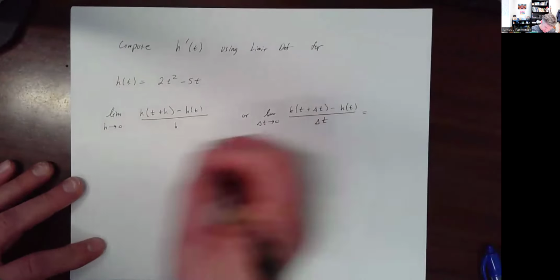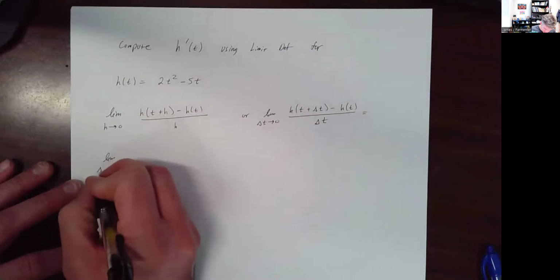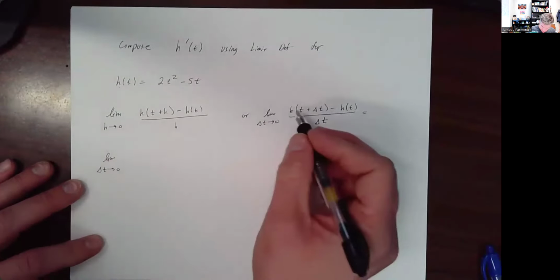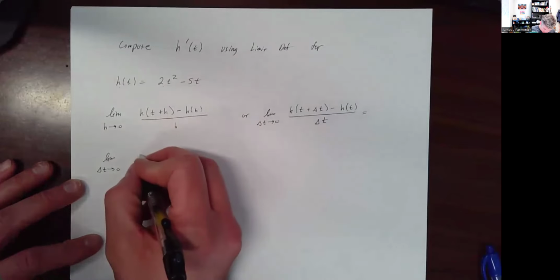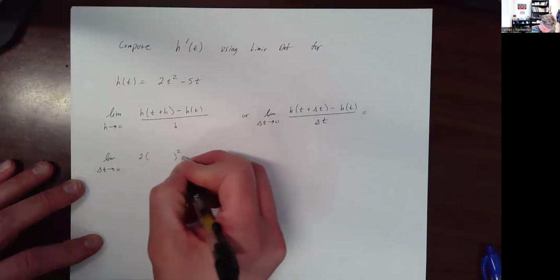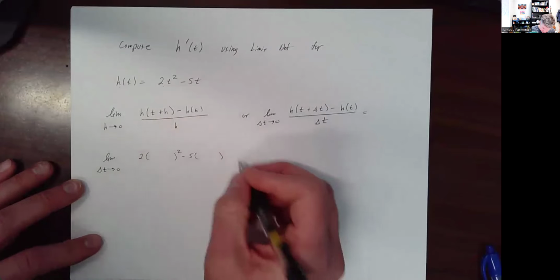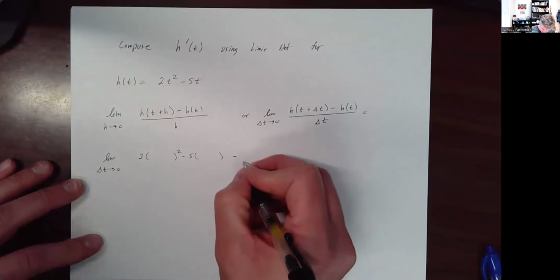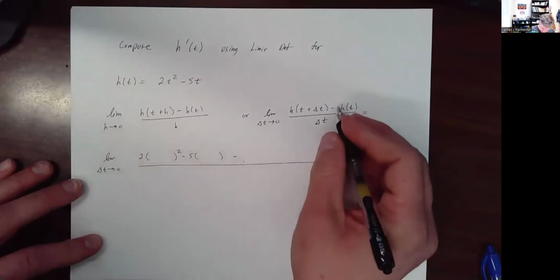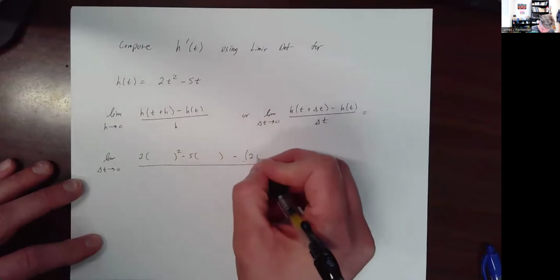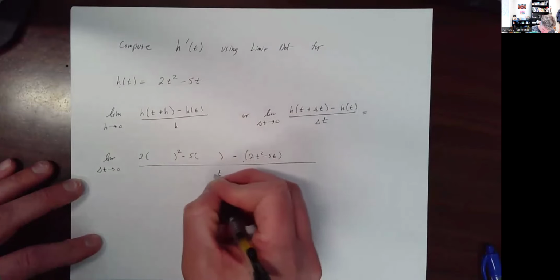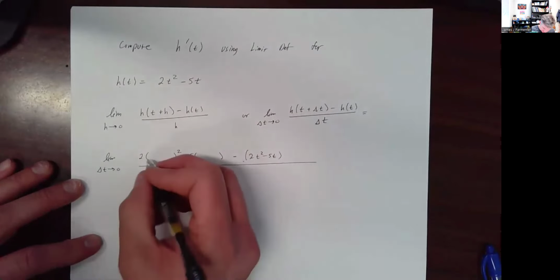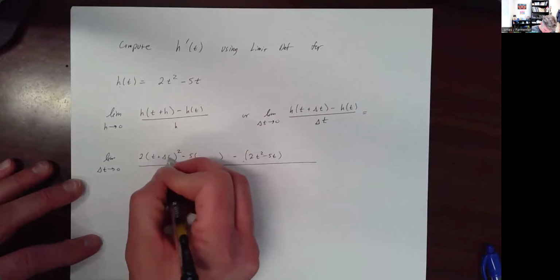This is going to equal the limit as delta t goes to 0. H of t is 2t squared minus 5t, so h of some other stuff is going to be 2 times that other stuff squared minus 5 times that other stuff, and minus h of t. The h of t is just going to be 2t squared minus 5t, all over delta t. The stuff that's going in here is the t plus delta t.